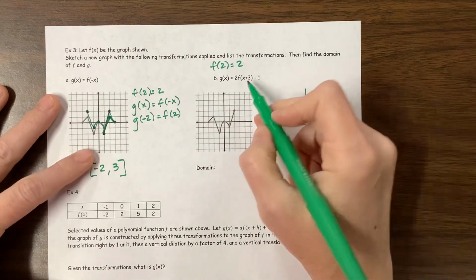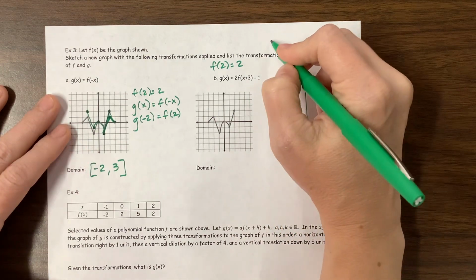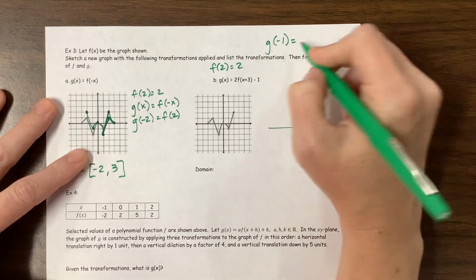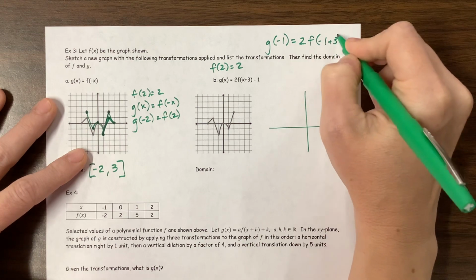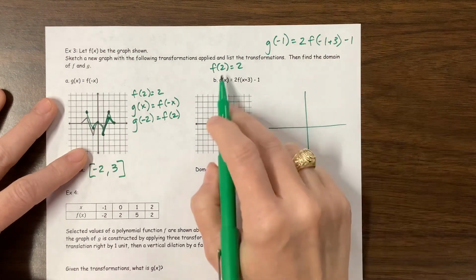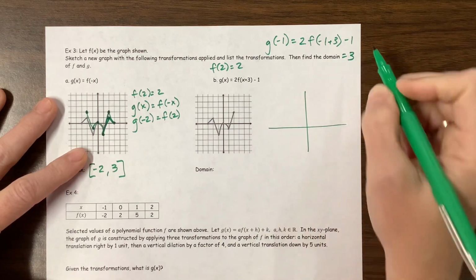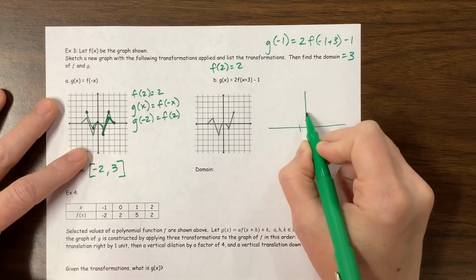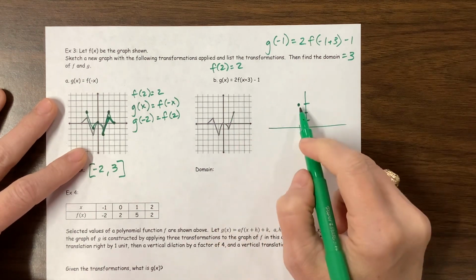If I plug in negative 1, g of negative 1 would be equal to 2 times f of negative 1 plus 3, minus 1. That's 2. f of 2 we just said was 2. Multiply it by 2, we get 4. Minus 1, we get 3. So we now have the point negative 1, positive 3. And so this new point right here just moved to here.